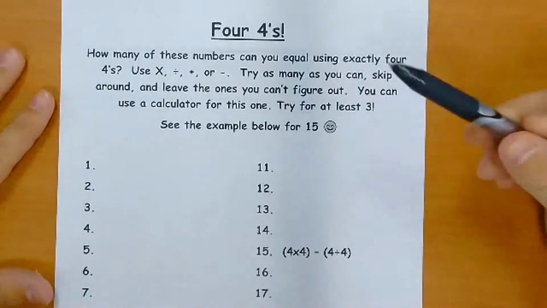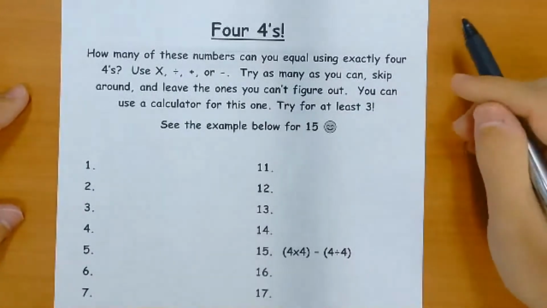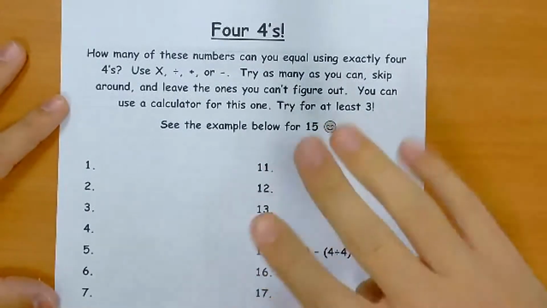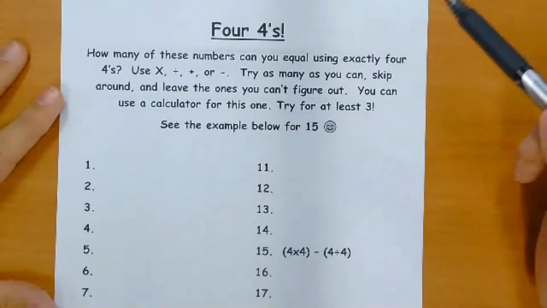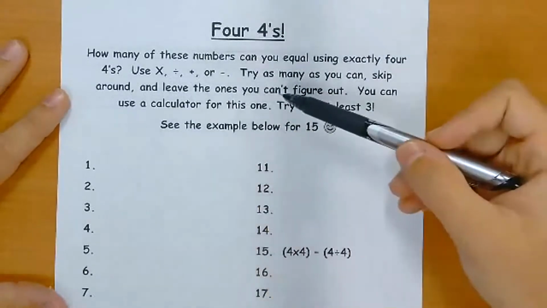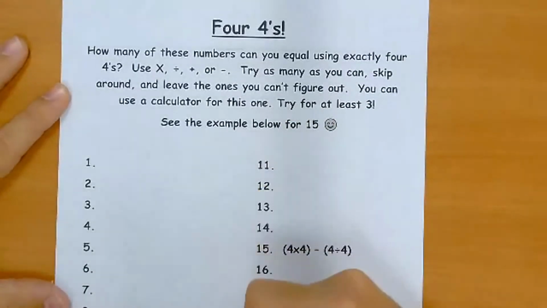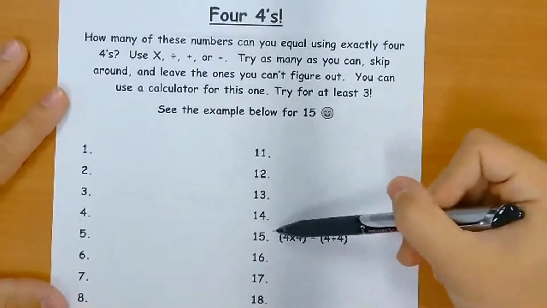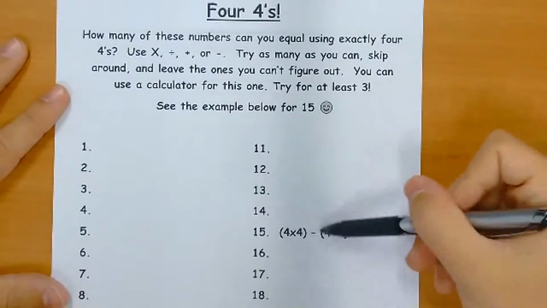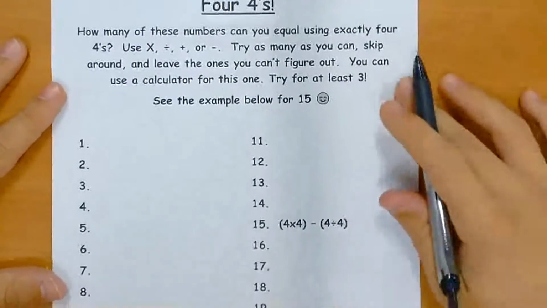So for this assignment, it's a really good way to engage your math brain, get you thinking of all different strategies. But ultimately your goal is to use exactly 4's, no more, no less, and only use math operations like multiplication, division, addition, or subtraction in order to get an answer of 1, an answer of 2, an answer of 3, and so on. The example that they gave for 15 is a little bit of a difficult one because it uses some parentheses and order of operations that we haven't exactly talked about yet.